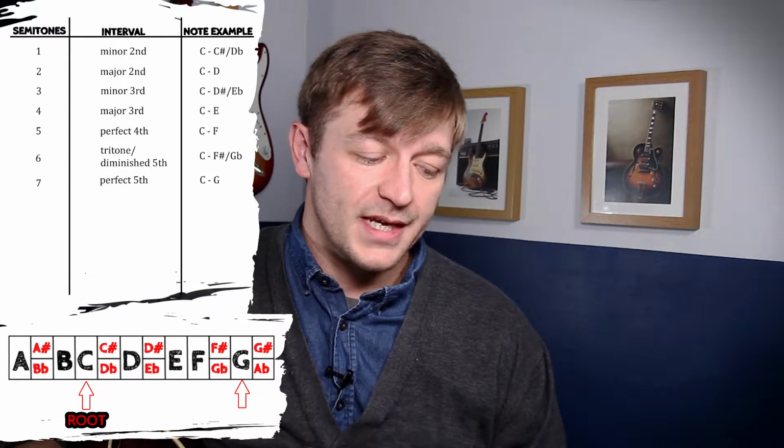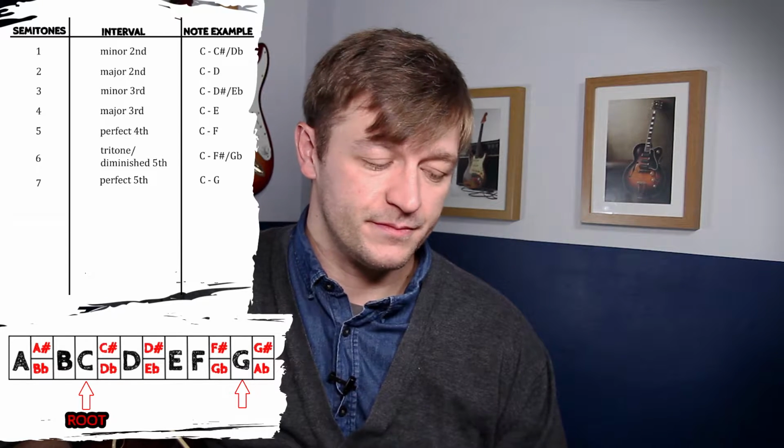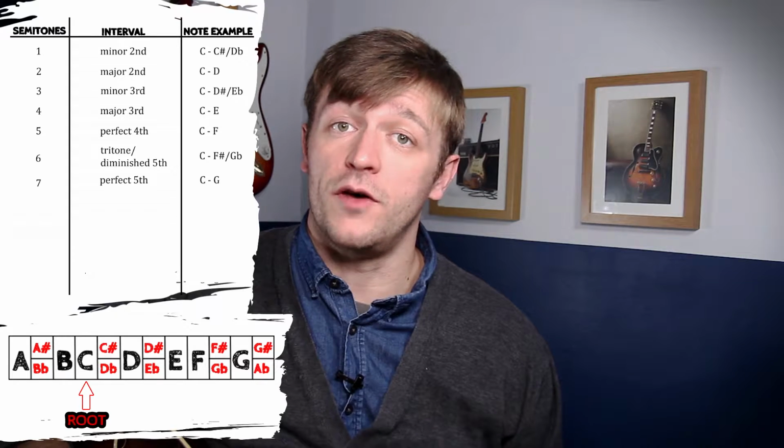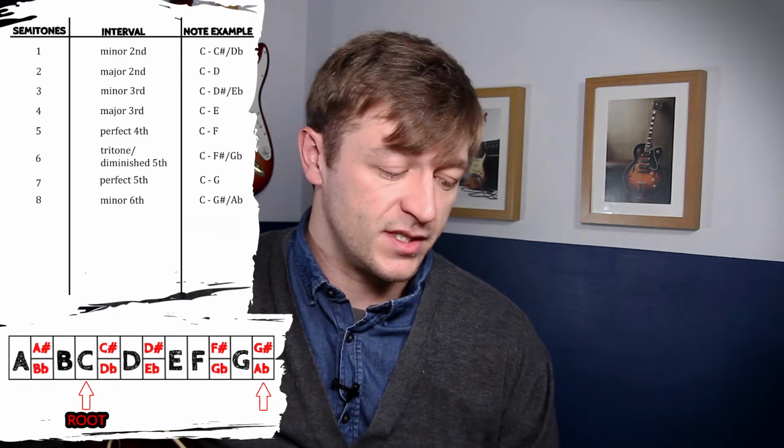Now we're going to go up seven semitones from the root. So seven semitones, so C onto G. And that is what we call a perfect fifth. Now we're going to go up eight semitones from the root, so the root note C. Eight semitones up takes us to G sharp or A flat.